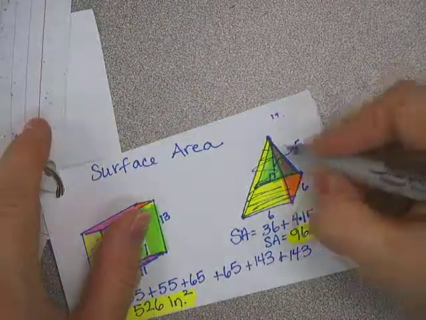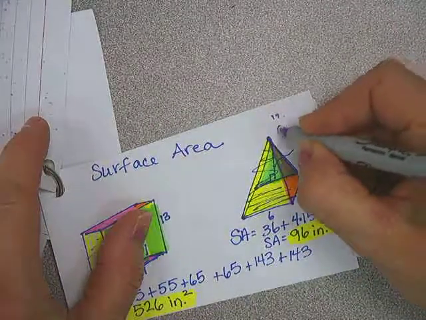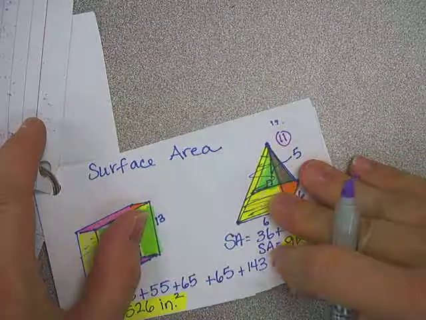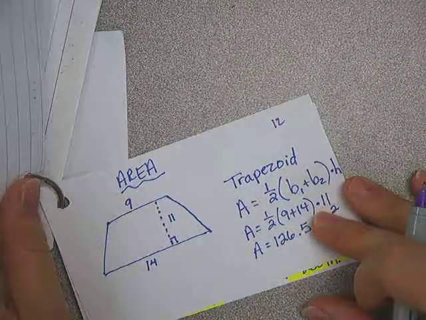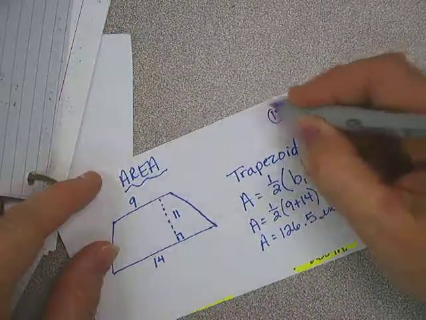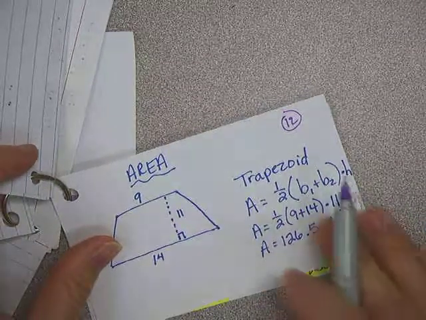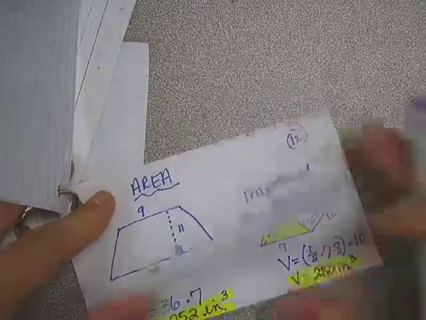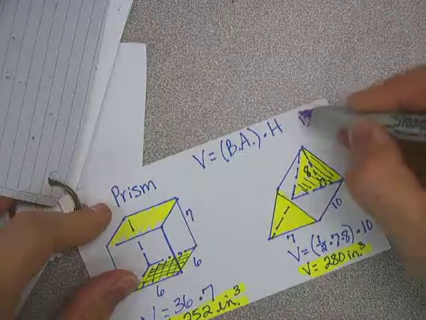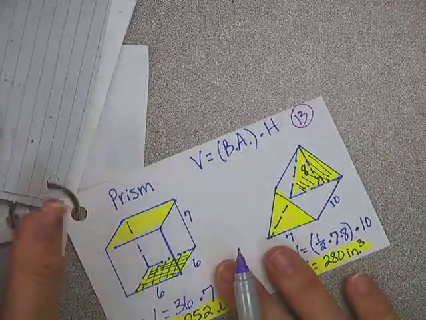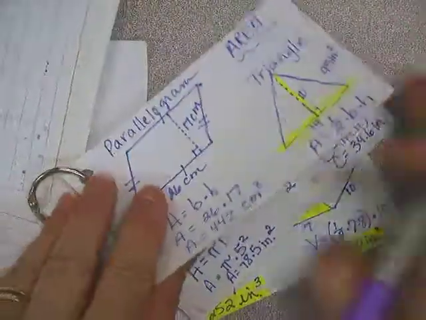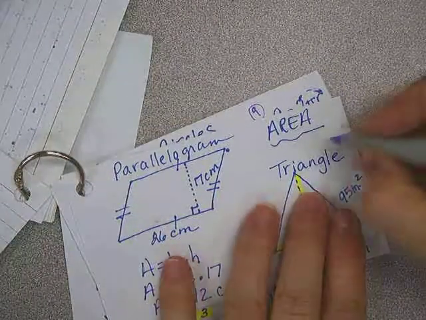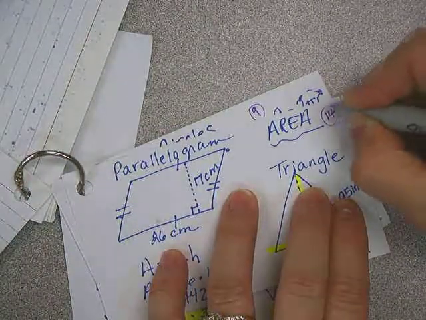Surface area is going to be 11. Trapezoid area is 12. The volume of the prisms is going to be 13. And the last one I missed was the parallelogram area is 14.